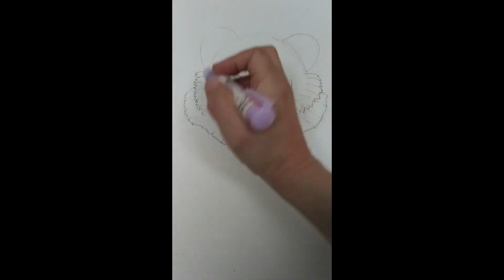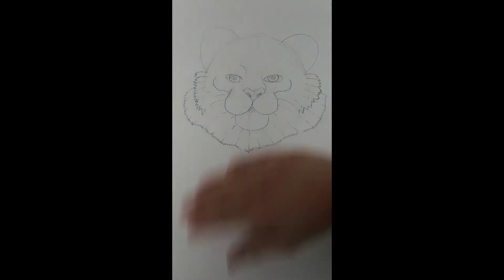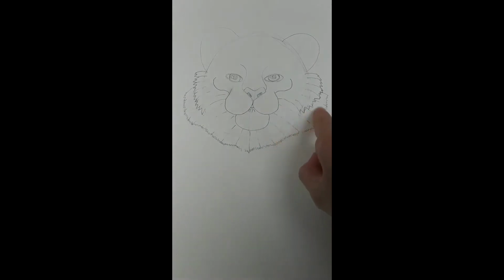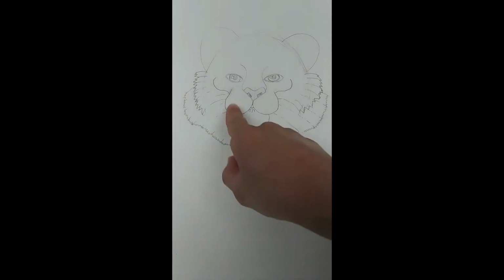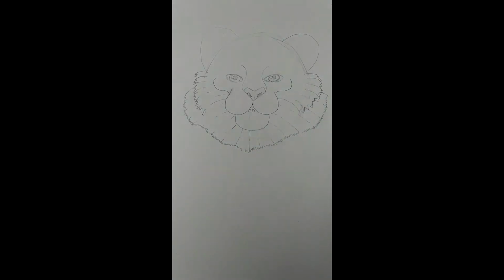All right. Looking good. Okay. So I can still see these lines that are going up and down from where his cheeks are and down to his mane. It's exactly what we want. We want that extra detail.